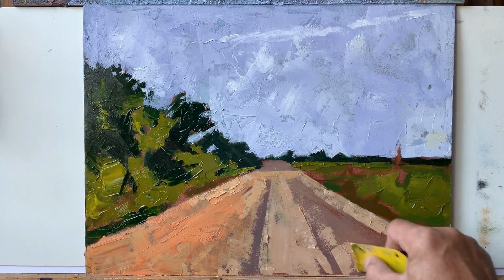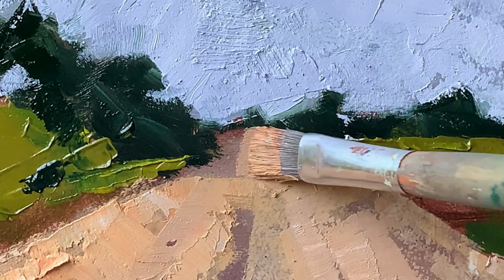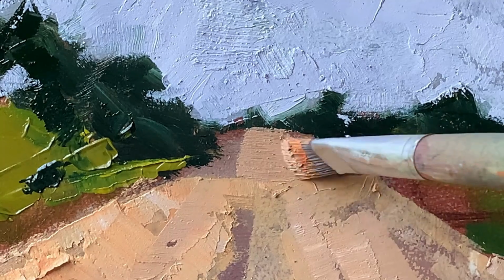For some reason, I like to leave this little texture in my marks, and it's never the same, and creates a little bit of movement. It's what I was after. It was a little windy, so I want to show these little particles flying.